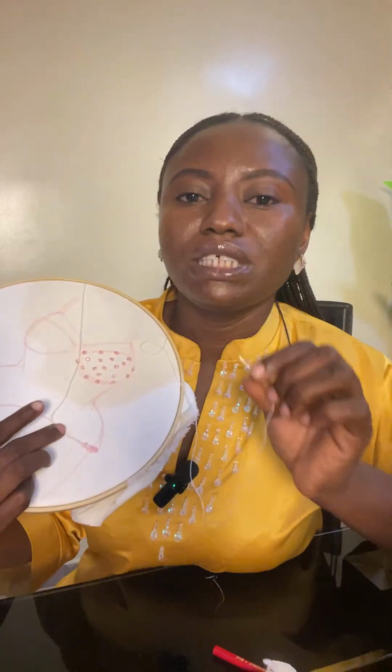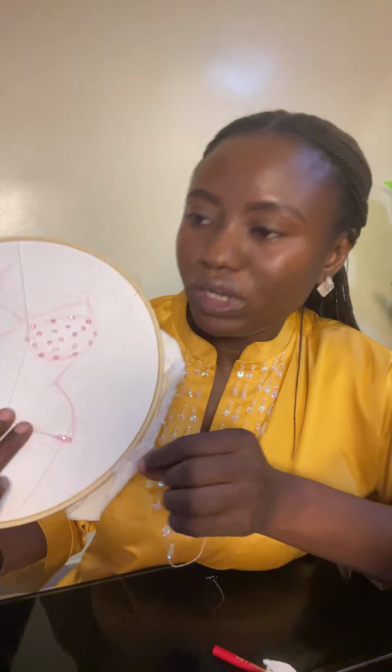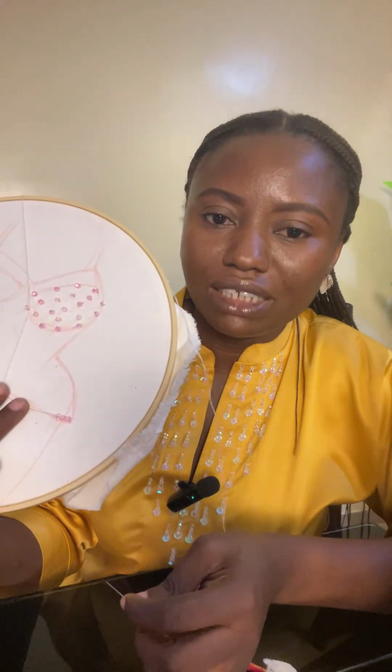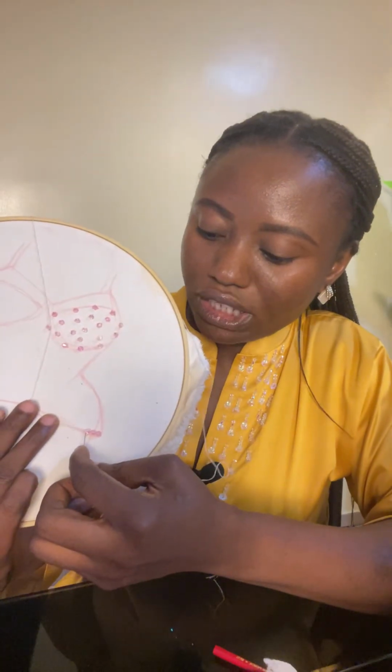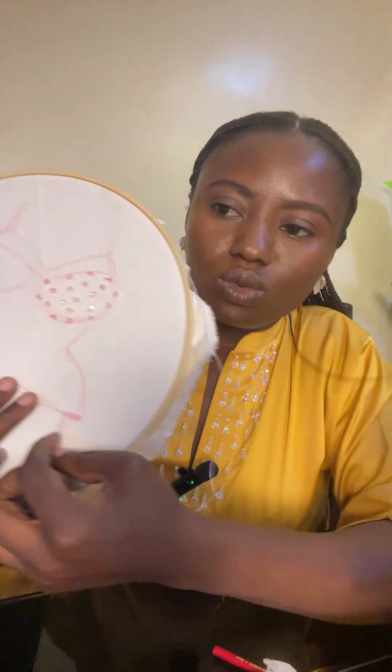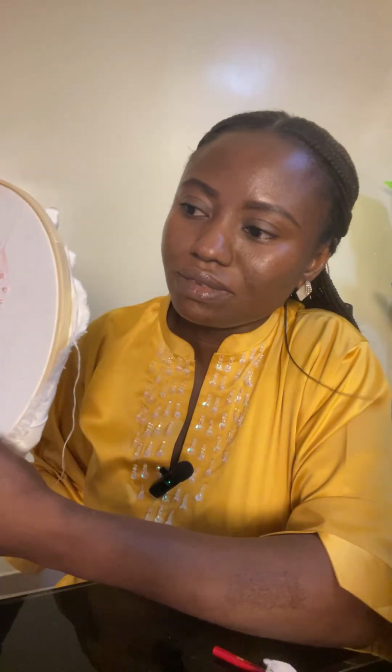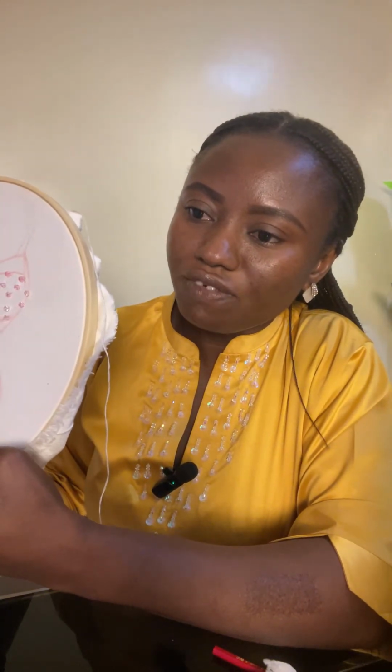Okay, bring your beads down your thread onto your fabric. See where it ends, all right, and then you go in right beside where it ends. Can you see where it ends? So we are going to be going in from here.